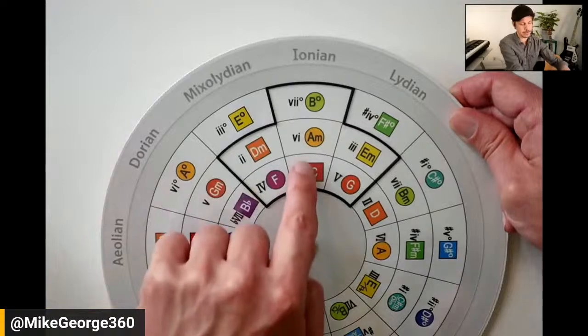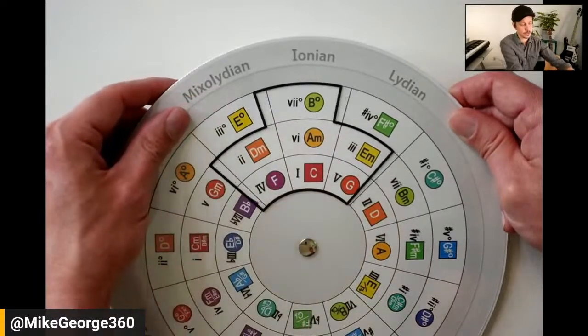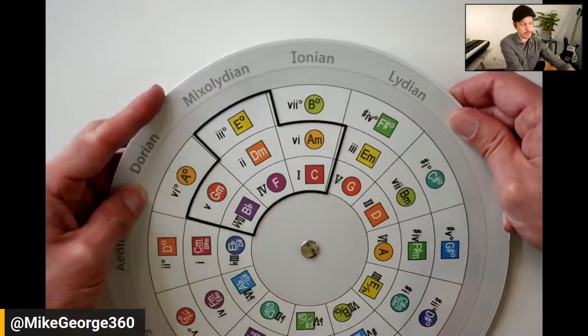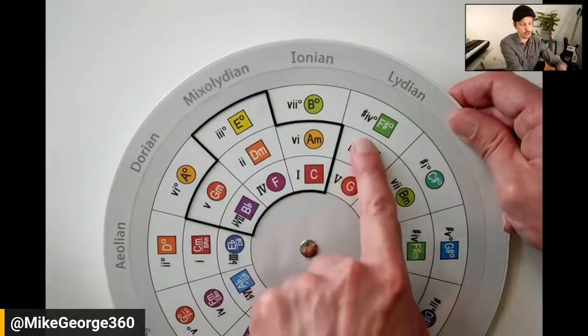So we have these 7 chords. When we come over here, we actually lose 2 of the chords.